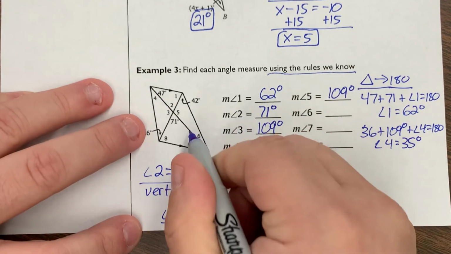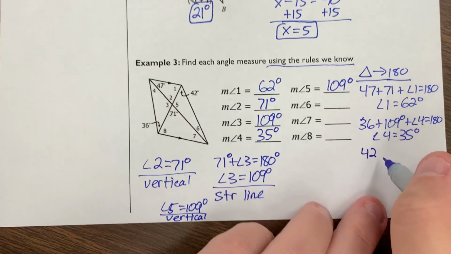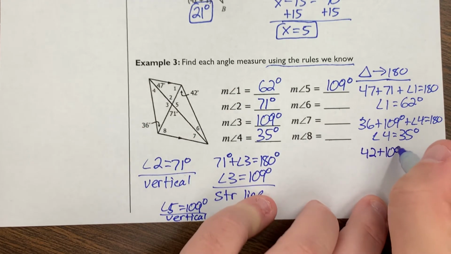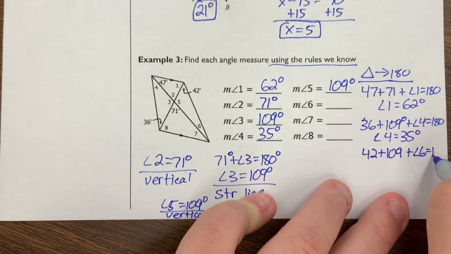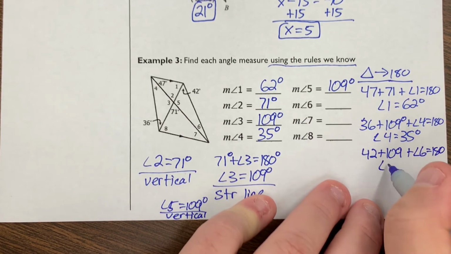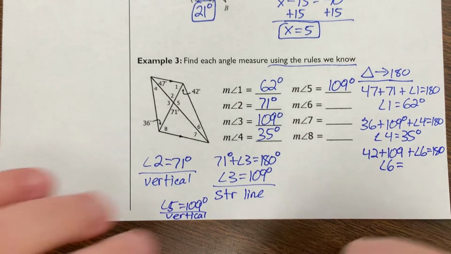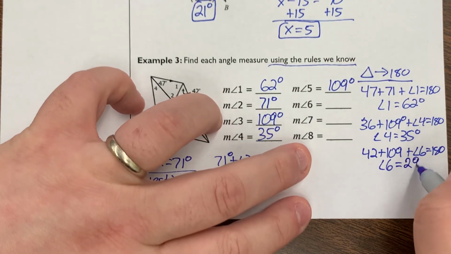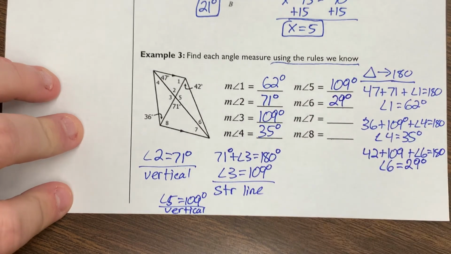And then we can do the right side triangle. We've got 42 plus the 109 that we got in angle 5 plus angle 6 being a total of 180. And again, we'll just do the same step. We'll subtract those off. 180 minus 42 minus 109 comes out to be a 29 degree angle. 29 degrees for angle 6.